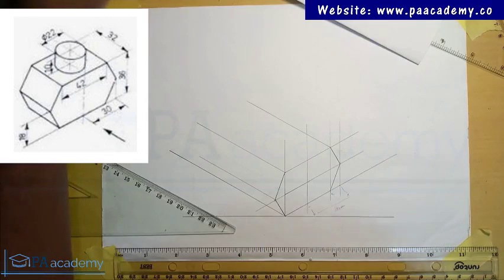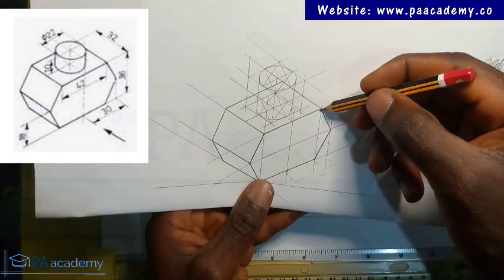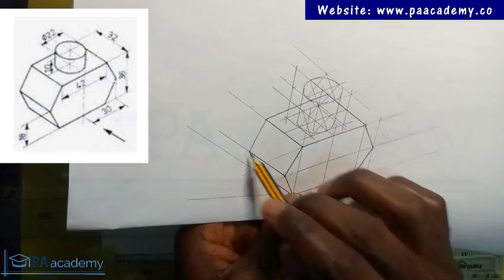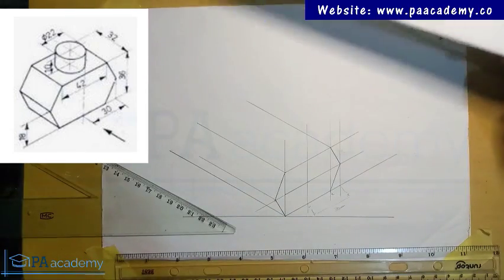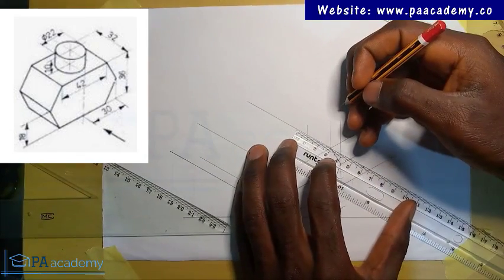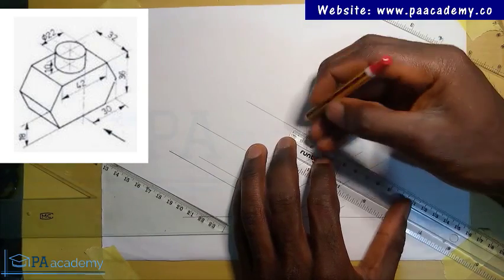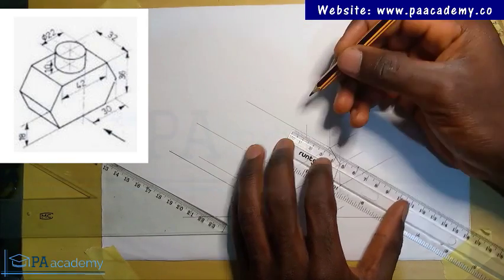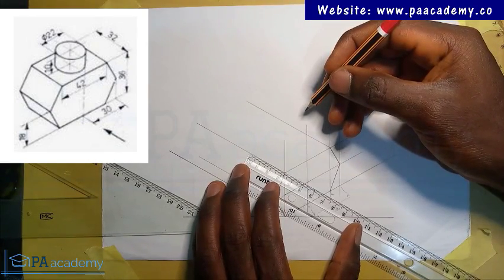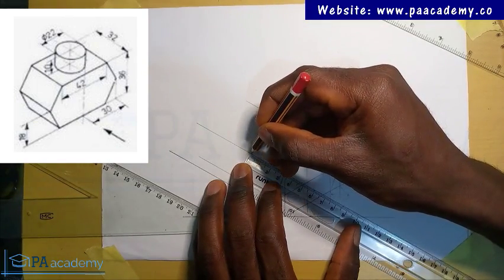Now from the dimension that we have been given, we are told that the length from here to here is 32 millimeter. So that means from here to here is 32, from here to here is 32. So you can just bring in your ruler and measure 32. So this is 32. You can measure one after the other, or you measure one and then you use your set square to draw parallel lines. It will still give you the same result.